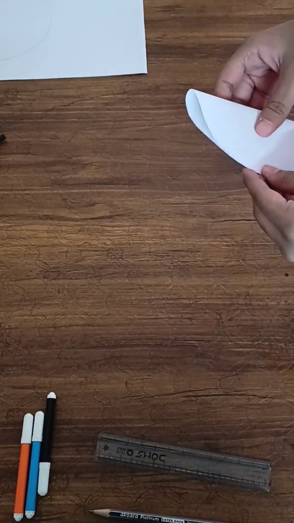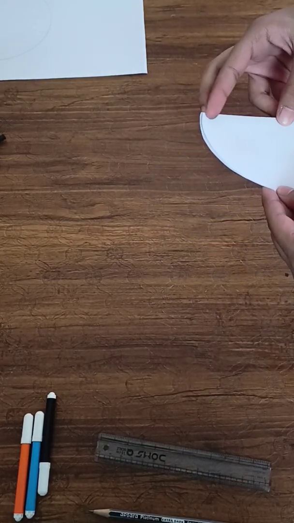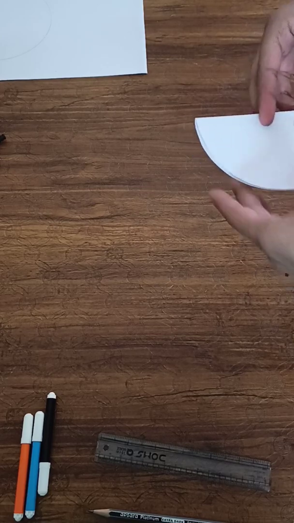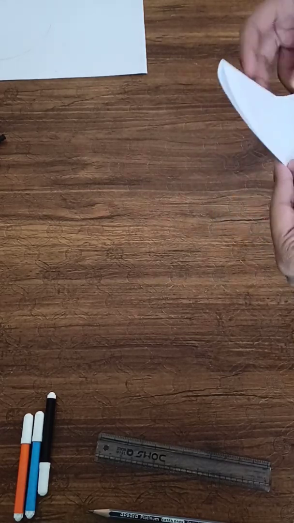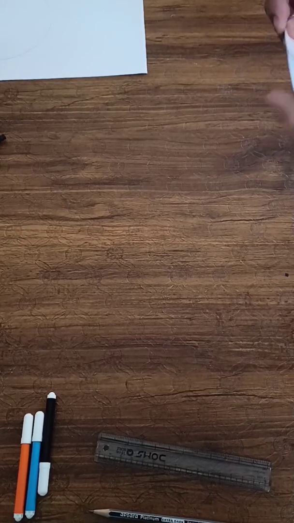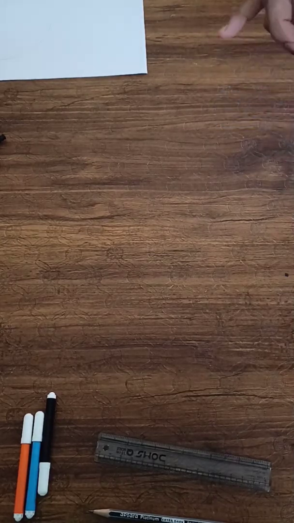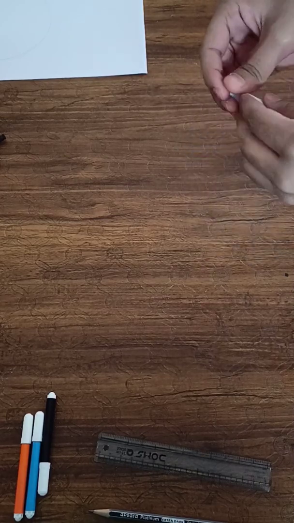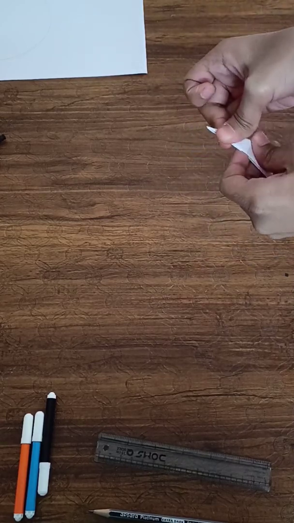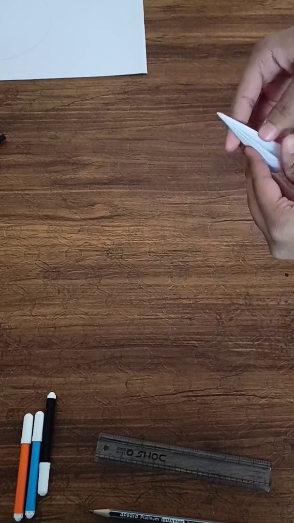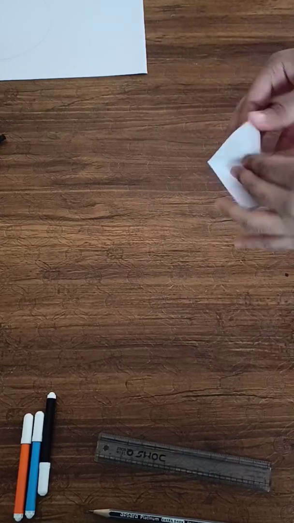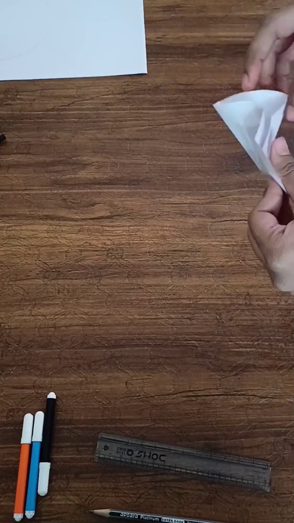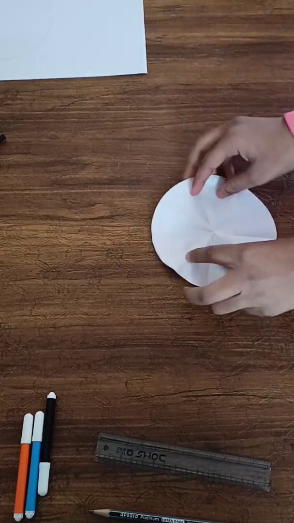Then we will fold this circle into a semicircle, then into a quarter, we will fold this 2 times again so that it turns into a sector. Like this. Now after folding it we will unfold it, and as you can see we got 16 individual sectors.